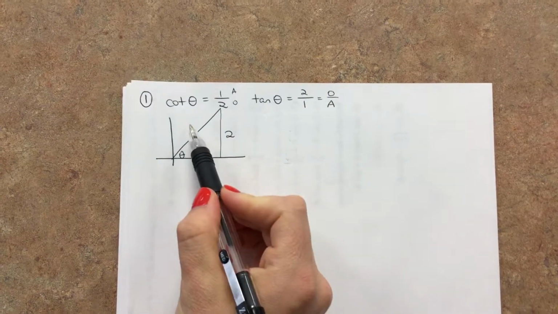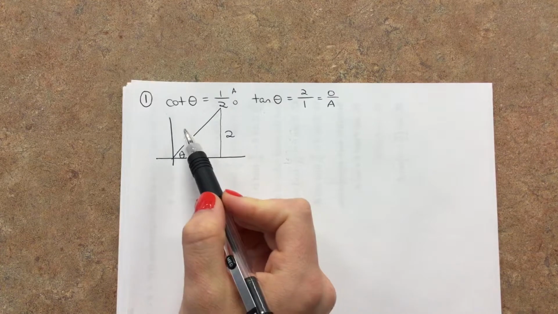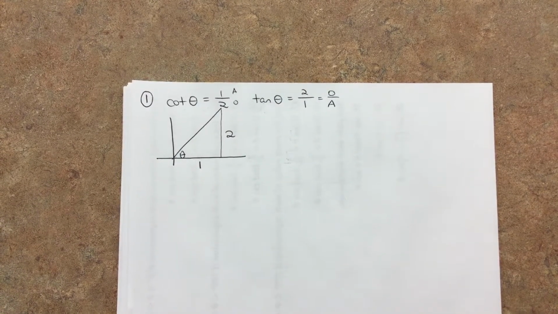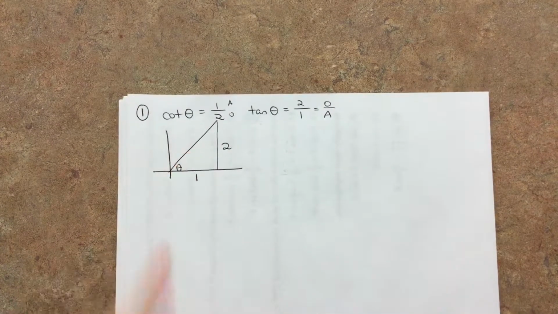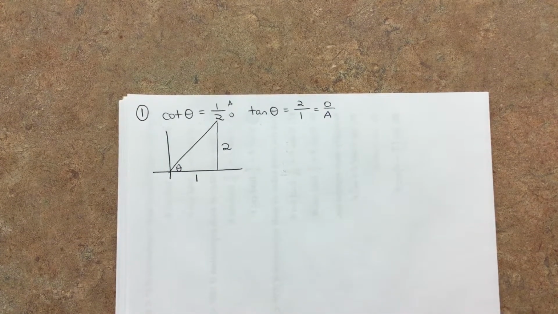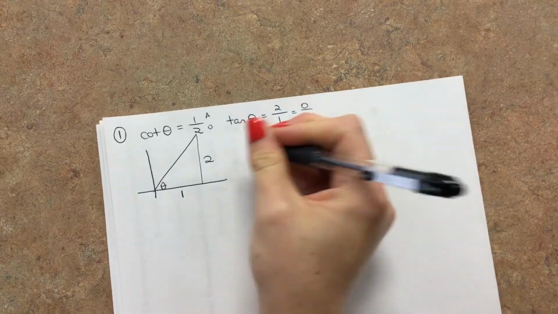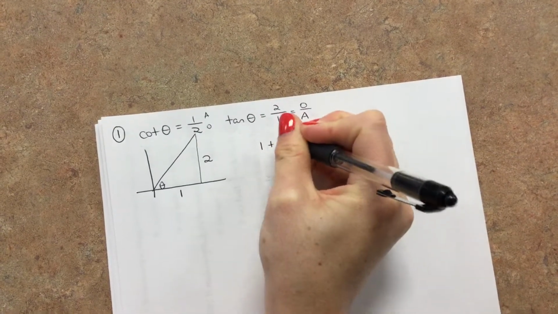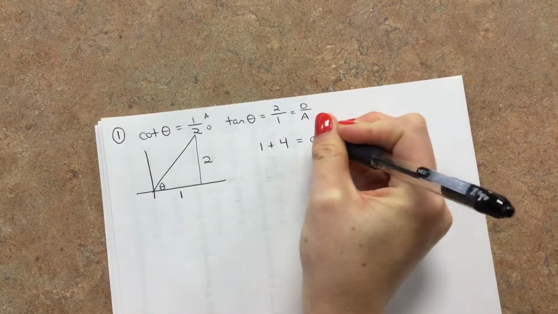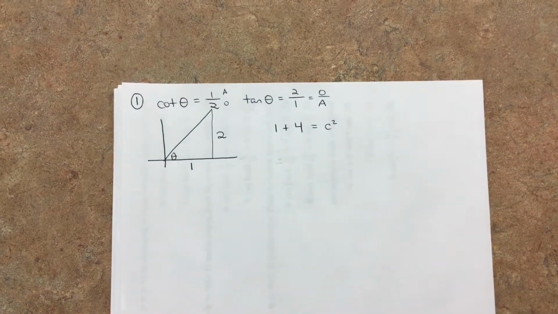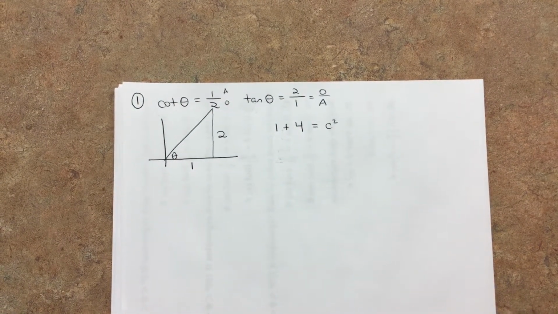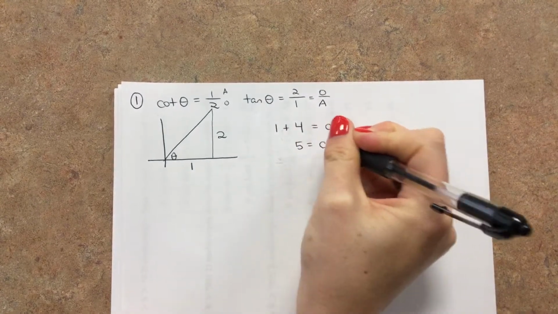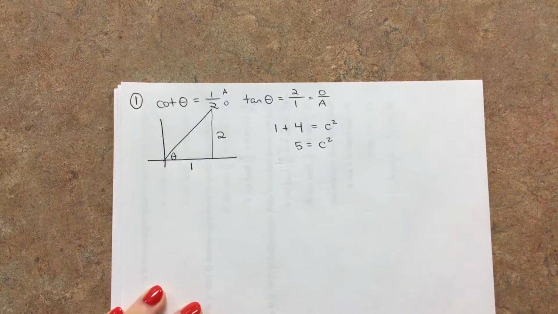Okay, so then we need this missing piece, which we find by doing what? Pythagorean theorem. Good, so make sure you're plugging everything into the right spot. Here it's the hypotenuse that's missing, so make sure you're leaving the hypotenuse as the variable. So a squared plus b squared, we'd have 1 squared plus 2 squared equals c squared. And you can find your missing piece. Add these together, we get 5, and then that's equal to c squared.